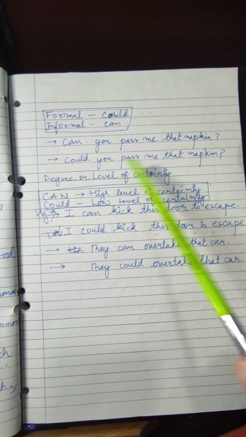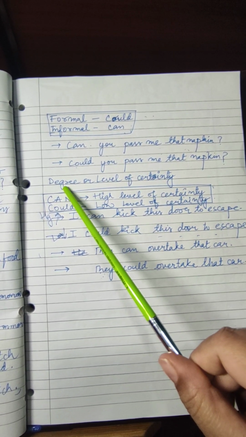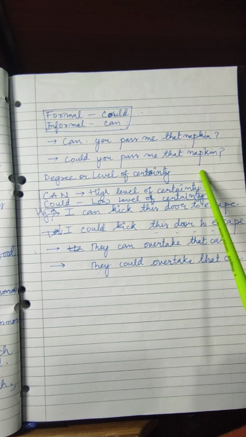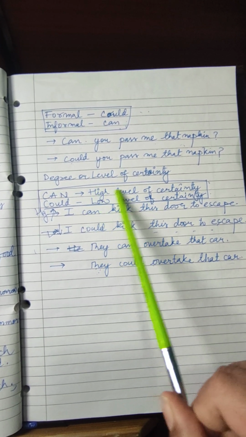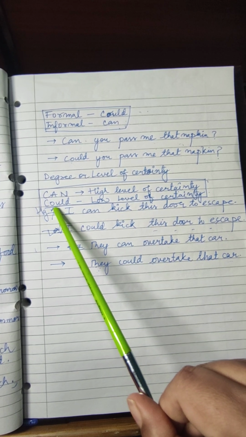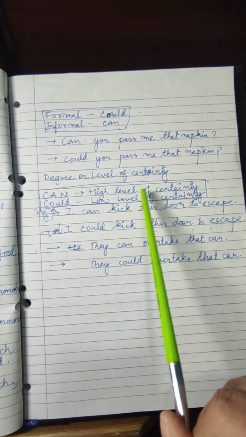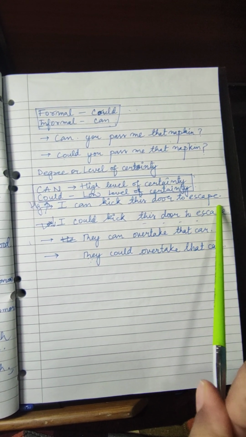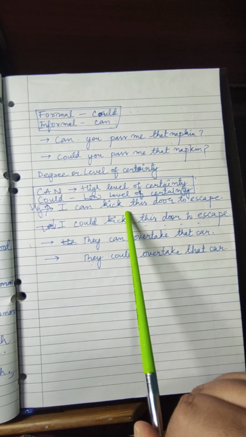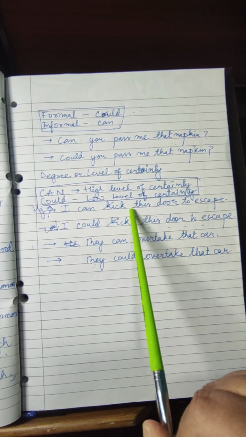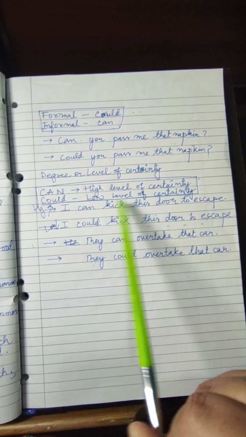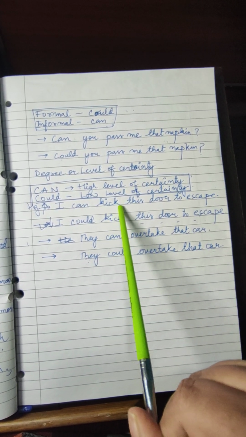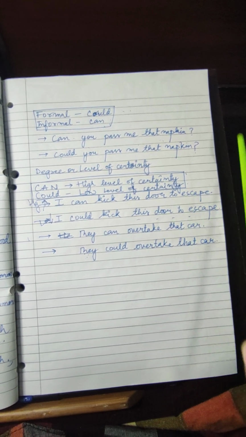Now, here is the main difference between can and could. It's the degree or the level of certainty. How sure are you? With can, a high level of certainty is there. However, with could, the level of surety or certainty is low. For example, I can kick this door to escape. Now, either the person has the authority and is physically fit to kick the door. He is very sure that he can kick the door either because of the authority he has or because of the physical ability that he has.